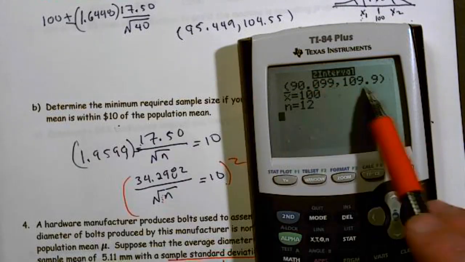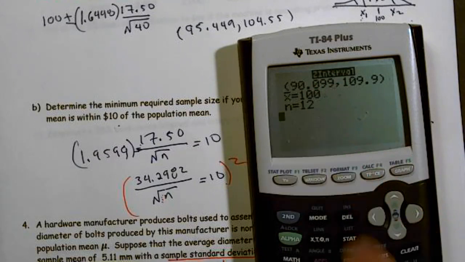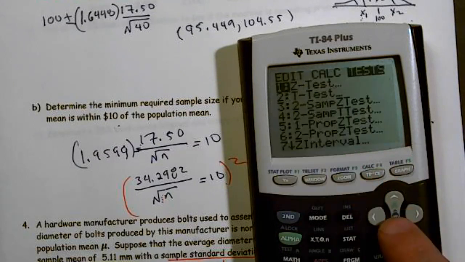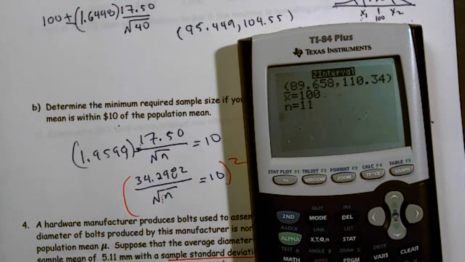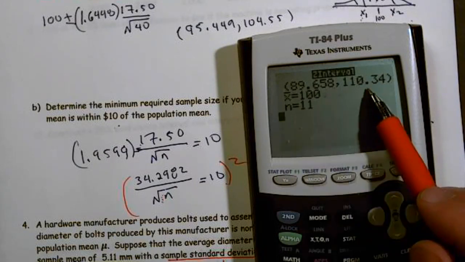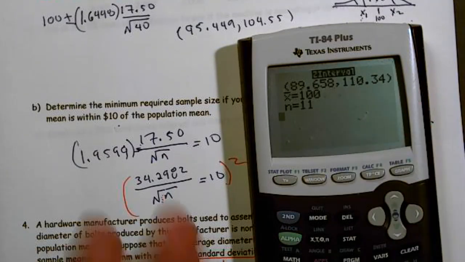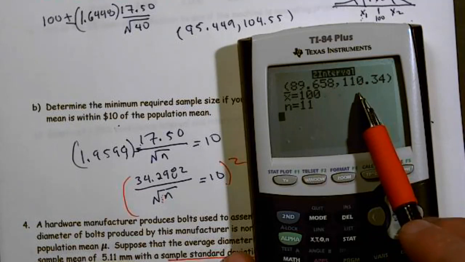And you're like, well, could we get any closer? Well, the next sample size would be 11. So let's try it. So stats test, Z interval. And if I change my sample size to 11, I end up with 89.6. That's too low. And 110.3. That's too high. Because we had to be no lower than 90 and no more than 110.